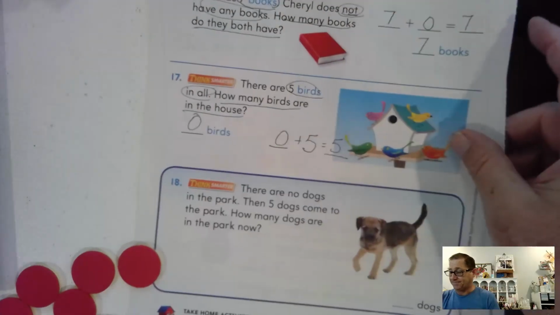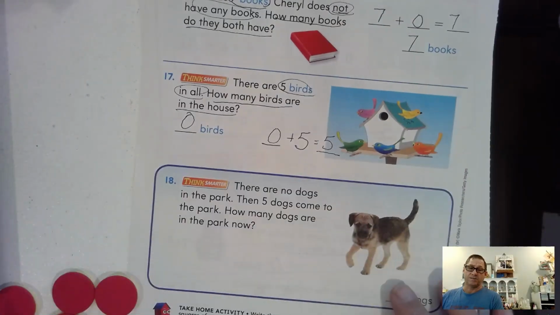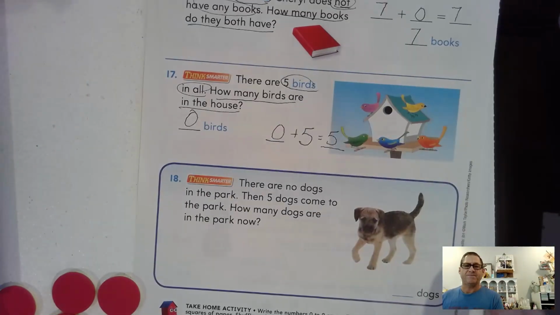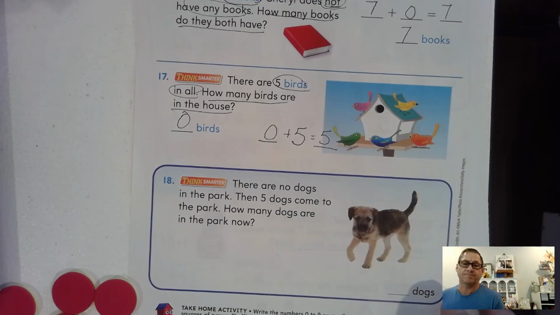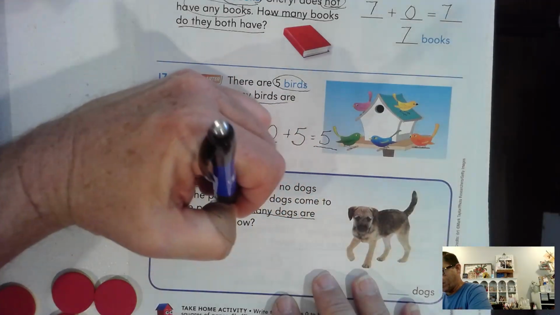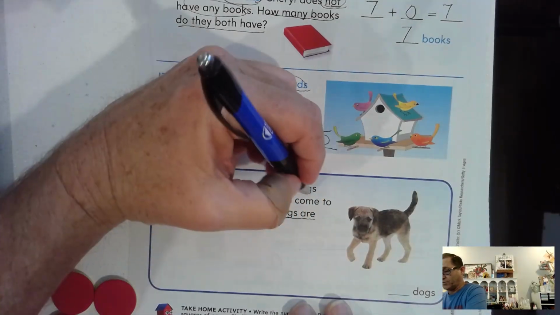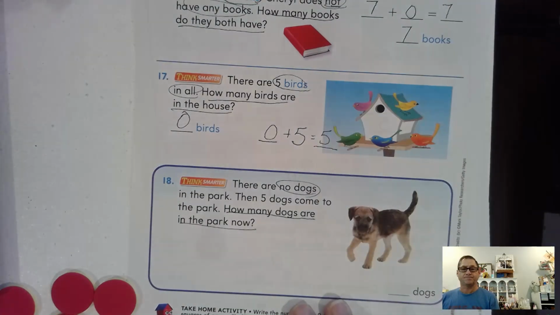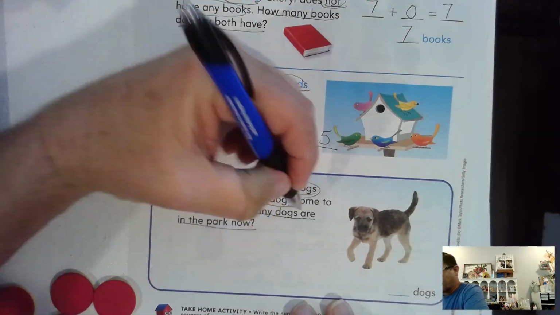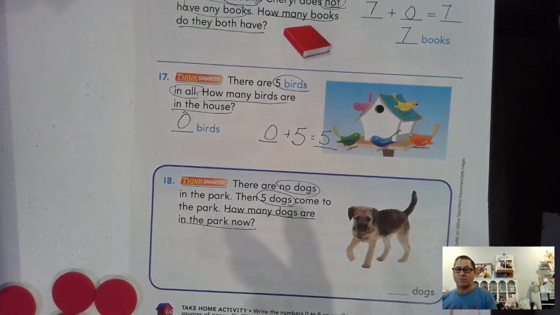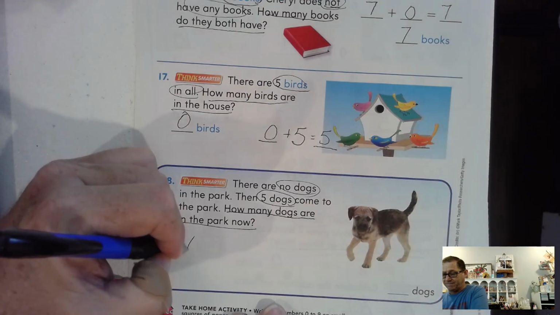Okay, and 18. There are no dogs in the park. Then 5 dogs come to the park. How many dogs are in the park now? Okay, so no dogs. And then 5 dogs. So how would we show that?